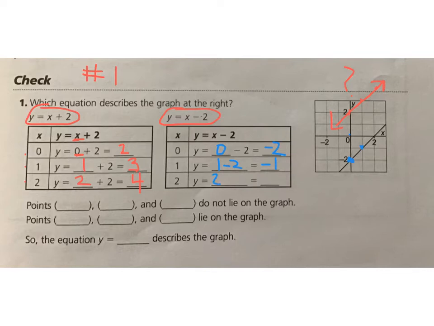x is 2, so 2 minus 2 would be 0. So to the right 2, not up or down. So all 3 points line up. So basically we know that's going to be a match. So in the explanation here it says the 3 points on the first graph do not lie on the line. So the first 3 points were 0, 2, that's that one.